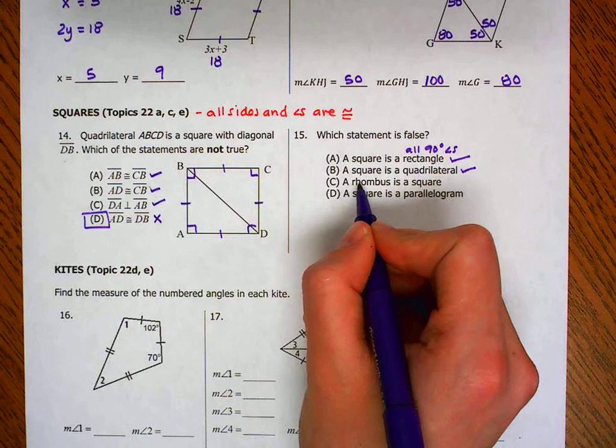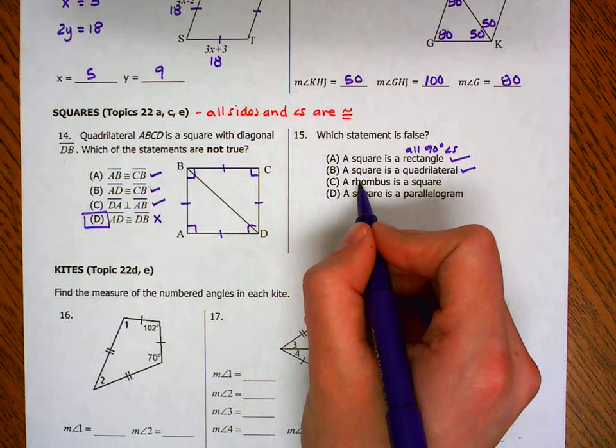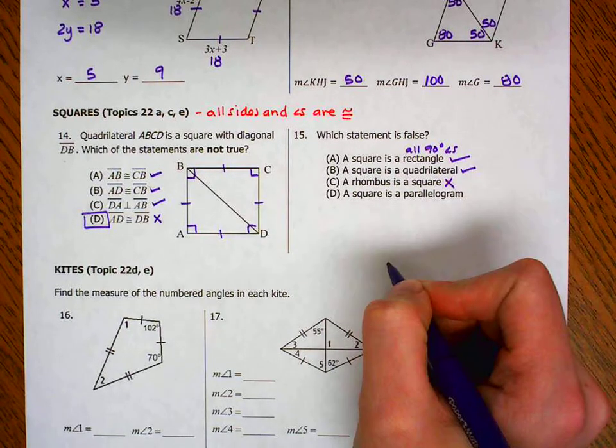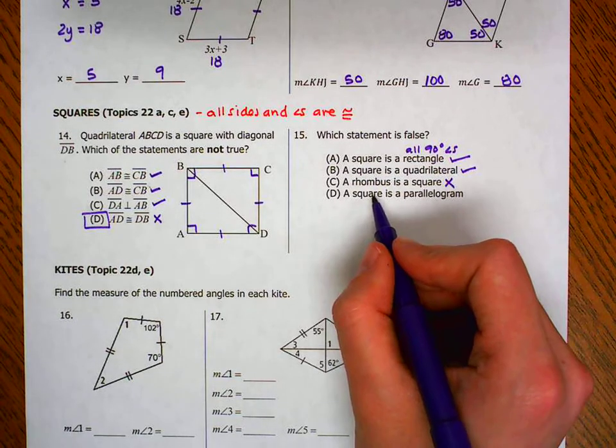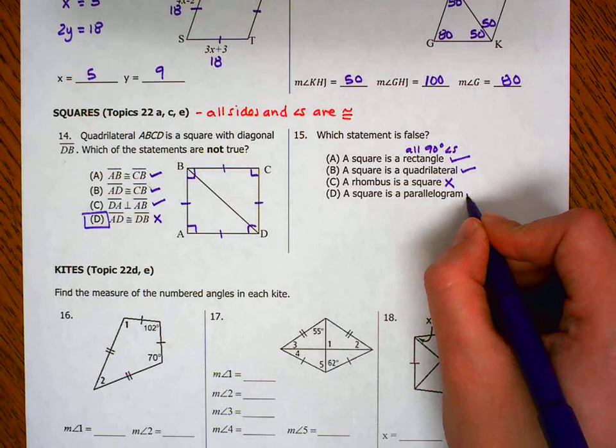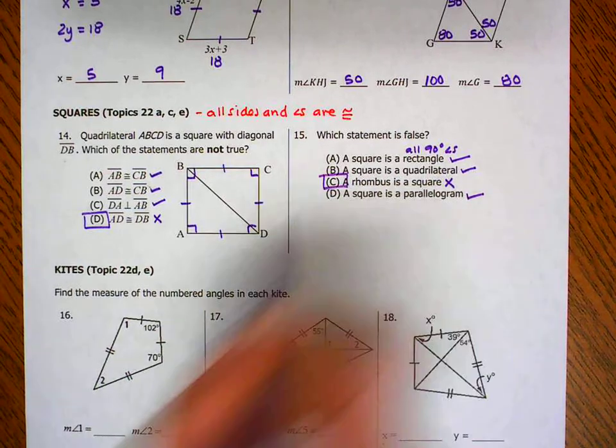Well, is a rhombus true? Well, not really. A rhombus's sides will be the same, but not their angles. In order to be a parallelogram, your opposite sides have to be parallel, while a square's opposite sides will be parallel. It's a type of parallelogram, so that's good. So this one's false.